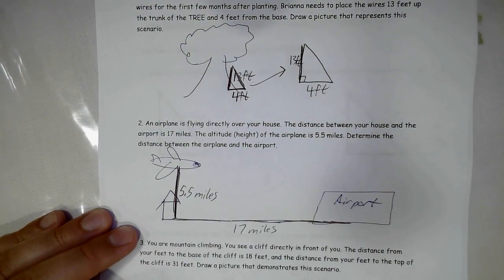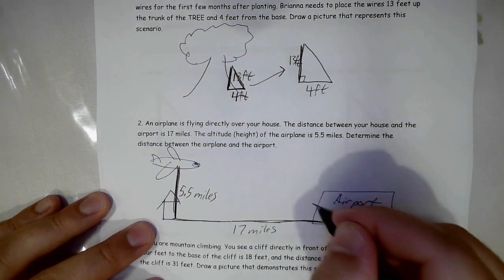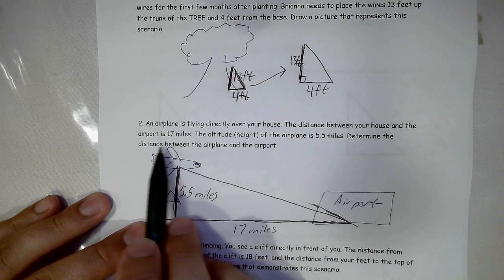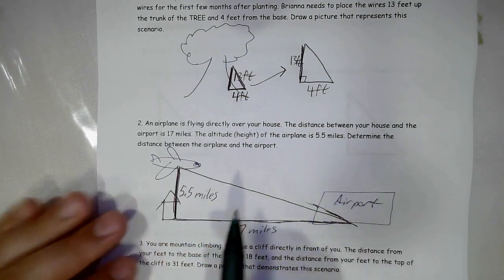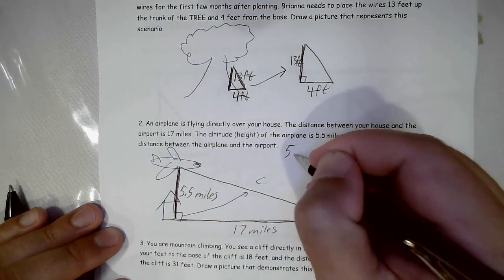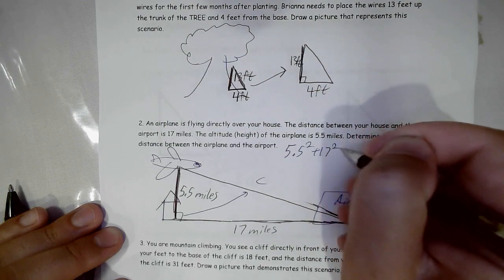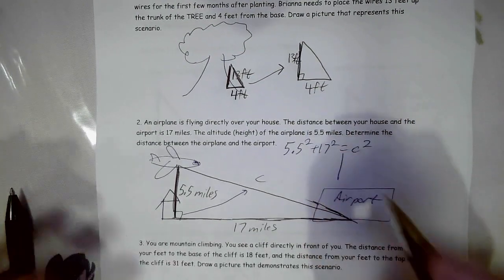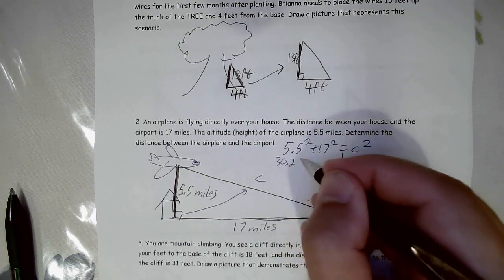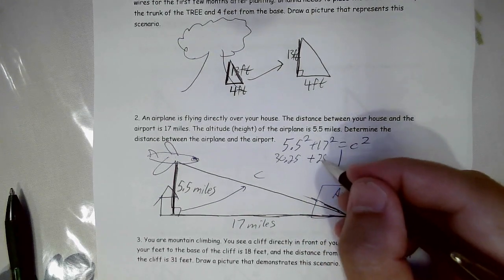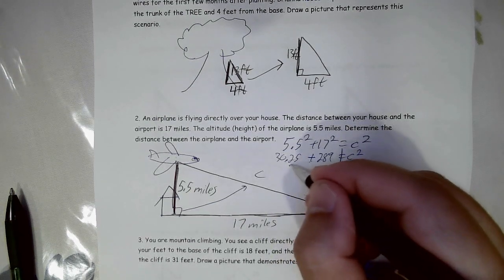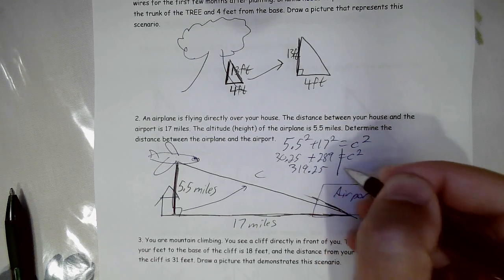So look at this. We end up having a right triangle. Because the question, the prompt, is determine the distance between the airplane and the airport. All right, so if I'm looking at this, this is C. So I got 5.5 squared plus 17 squared equals C squared. All right, so when I work that out, 5.5 squared is 30 1/4. 17 squared is 289. I have to add these. So I get 319 1/4 equals C squared.